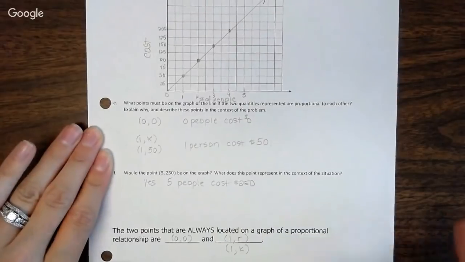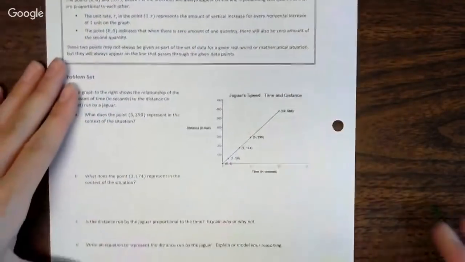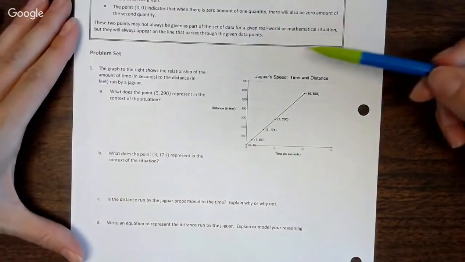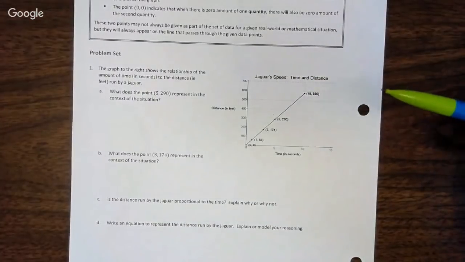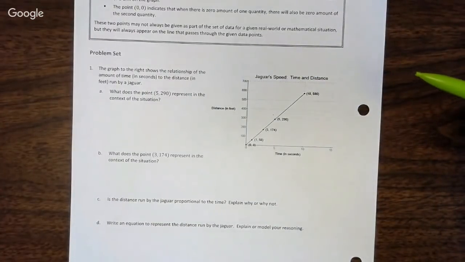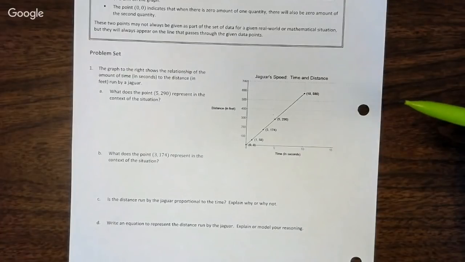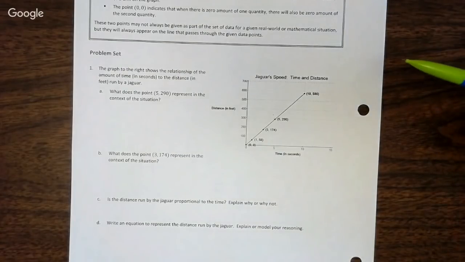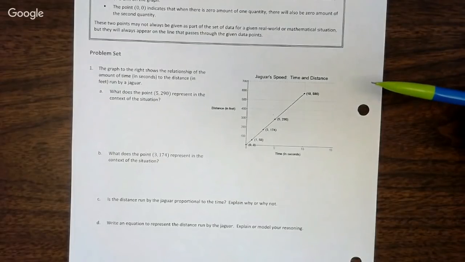All right, now that we are done with the notes, if you turn to page 52, this is where your problem set starts. You are going to complete all of the problem sets tonight for homework. It goes all the way through page 55. So you're doing the whole problem set tonight for homework. If you have finished the notes in class, I'd like you to get started on that right now.